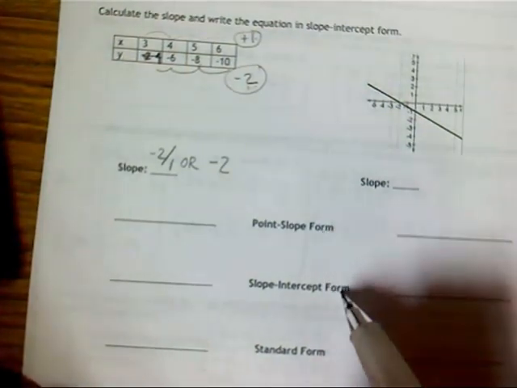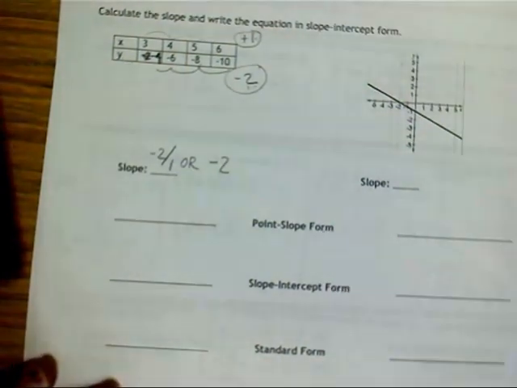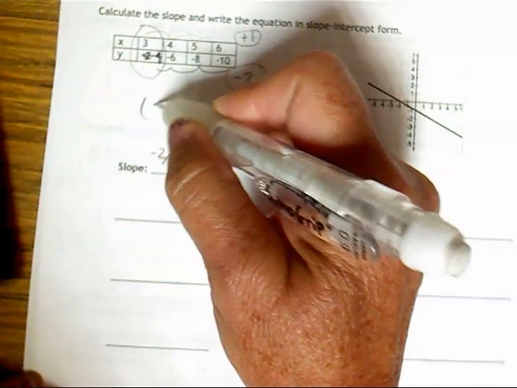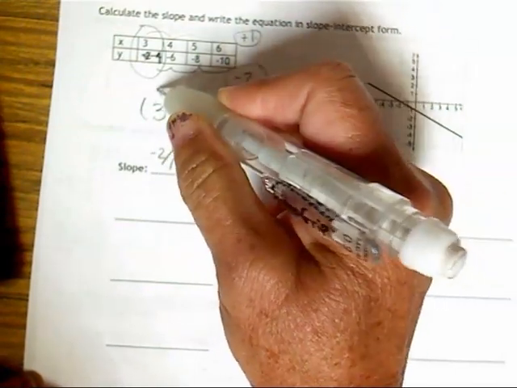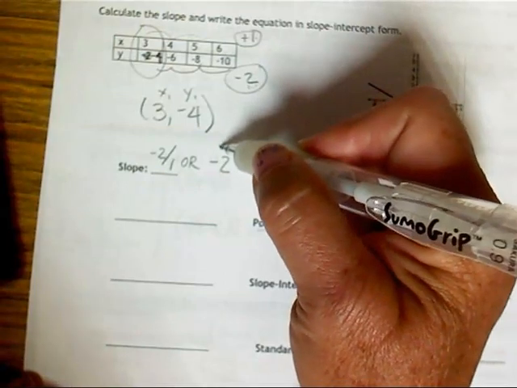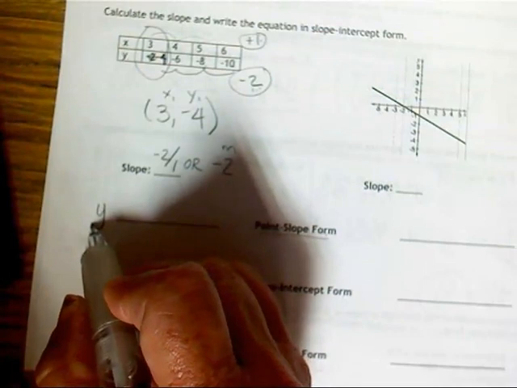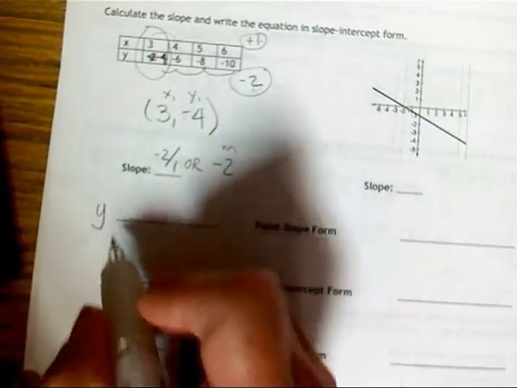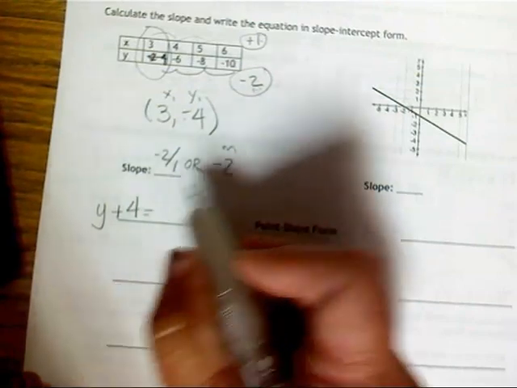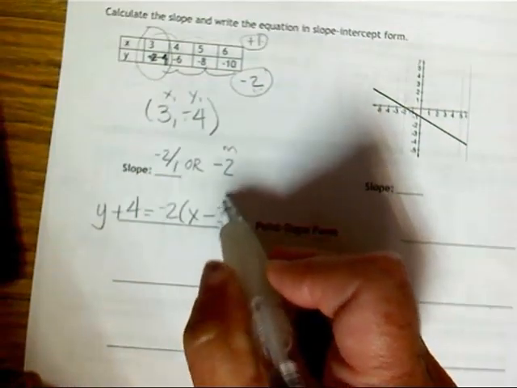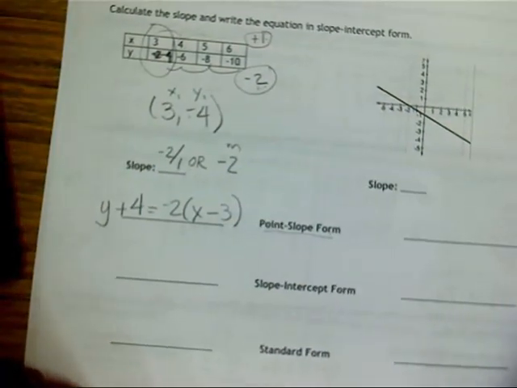Okay, so now I know the slope. And it's asking me for 3 different forms. So here's the slope. For the point slope, I need to pick a point. Now, all of these points are going to have a negative, so I'm going to pick this smaller one. I'm going to use 3, -4. So here's my x, here's my y, here's my m, and I'm going to substitute in. So my point slope form looks like this. y minus -4 is equal to m times x minus 3. That's my answer for point slope form.